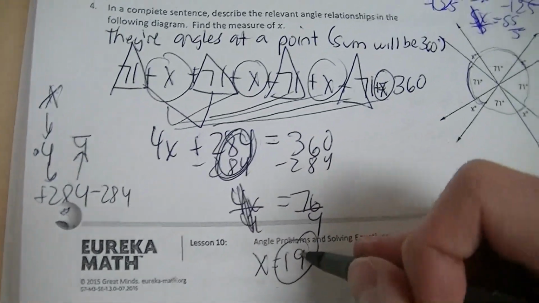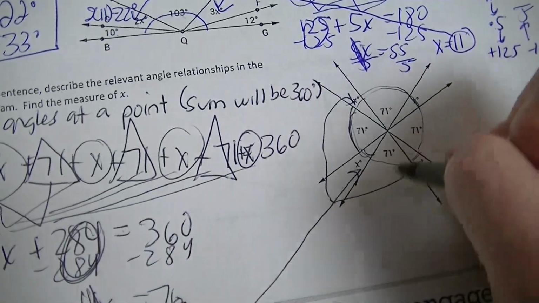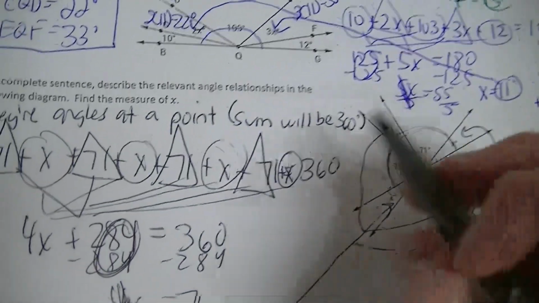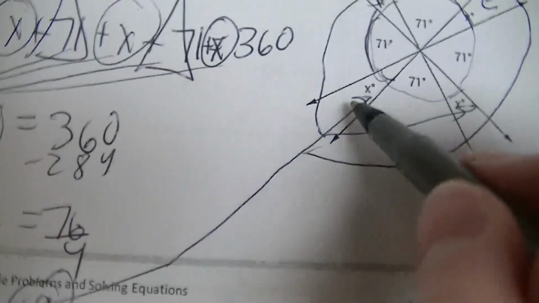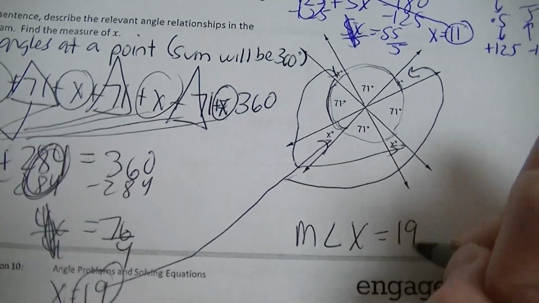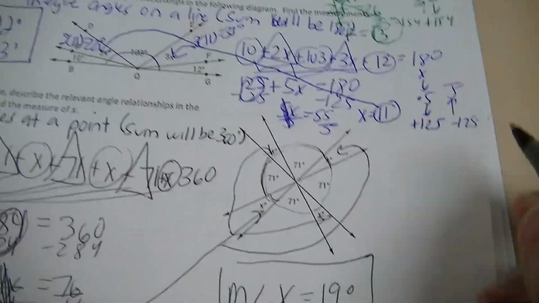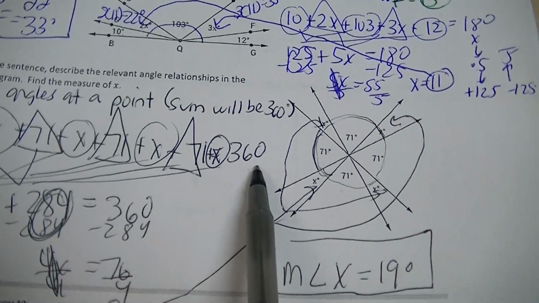Okay, you're not done. Substitute it in there, and there, and there, and in there. So the measurement of angle x, we just put it in there, and it is 19 degrees. So the measurement of angle x is 19 degrees. So if it was like an assessment and you're like, gosh, I don't know if I'm right, you already know they got to add up to 360.